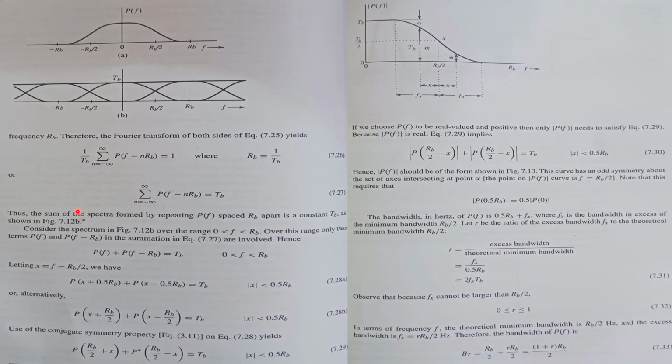Okay, so now some more details about the ISI, inter-symbol interference. How to find out exactly the bit? Here we'll also find out the roll-off factor. First we'll find out the overlapping regions.